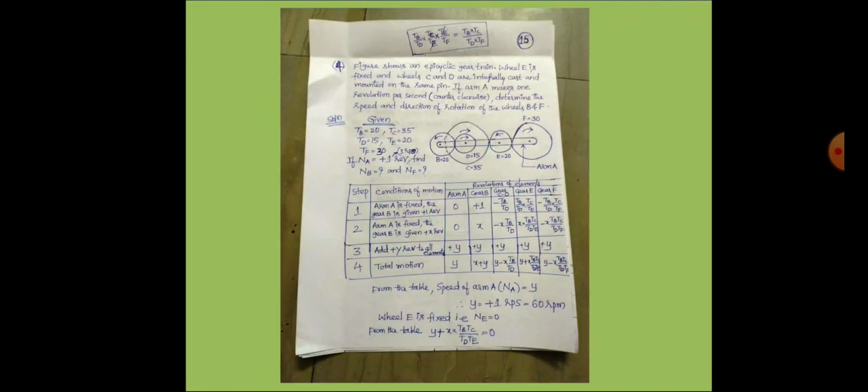And if the arm A makes 1 revolution per second, that is NA, arm A as shown in the figure, NA is equal to 1 RPS, not RPM, RPS. And counterclockwise means anti-clockwise, therefore plus 1 RPS. Plus 1 RPS is nothing but plus 60 RPM.